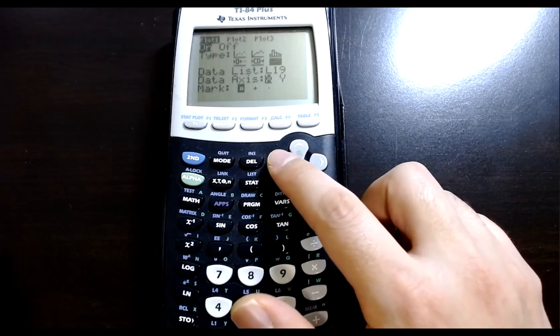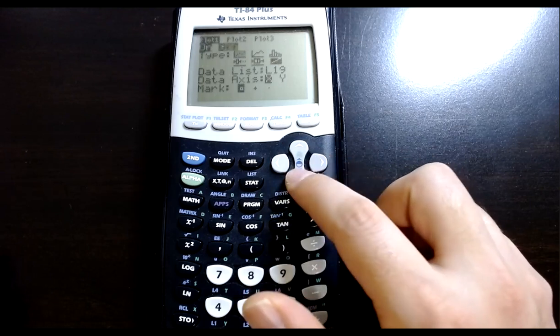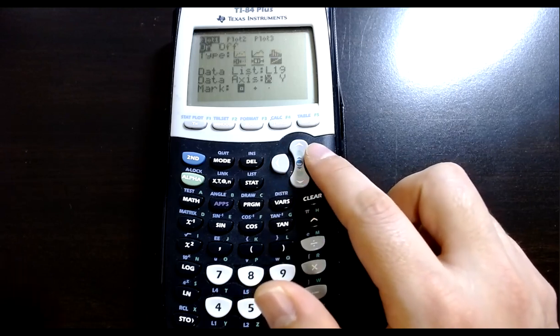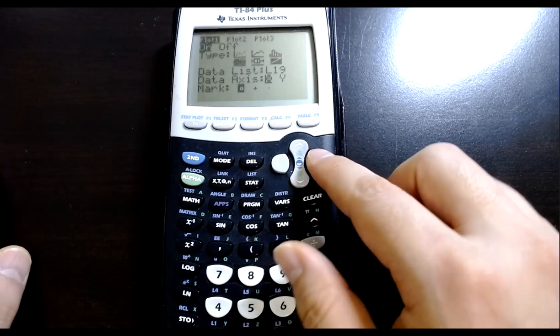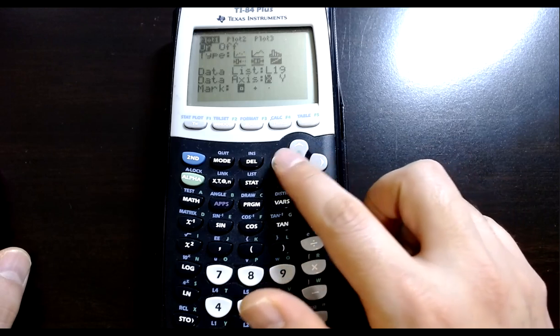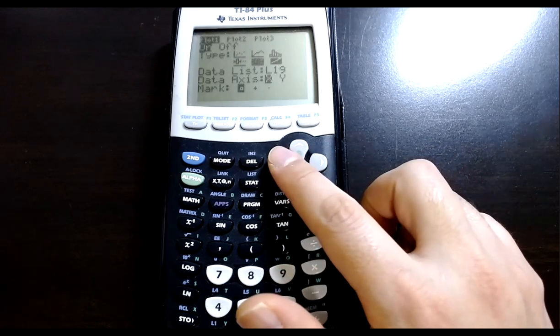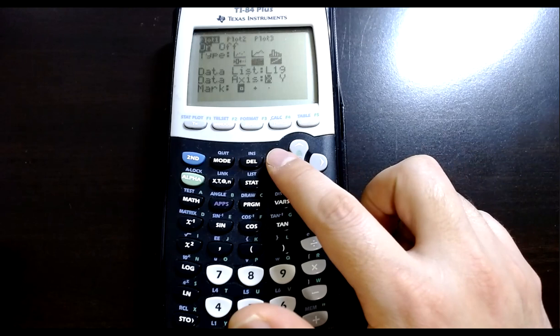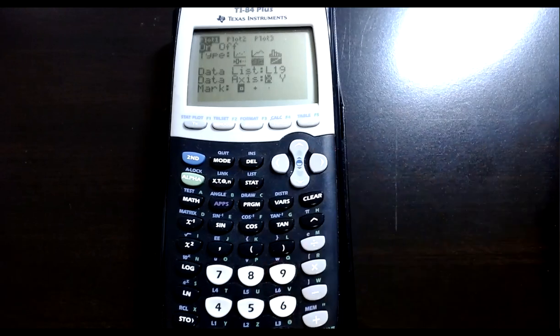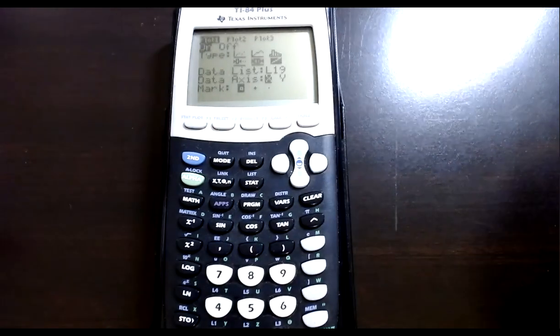So this one is the histogram, right? And that's the graph for outliers. This is the modified box plot, which shows the outliers.